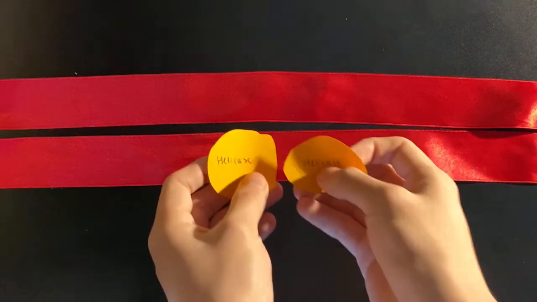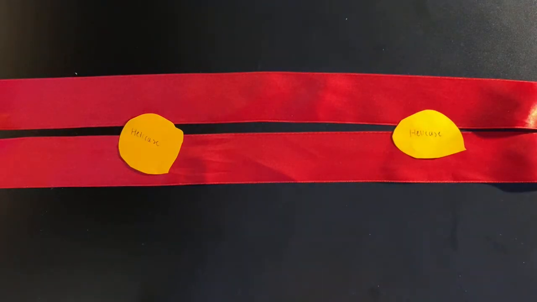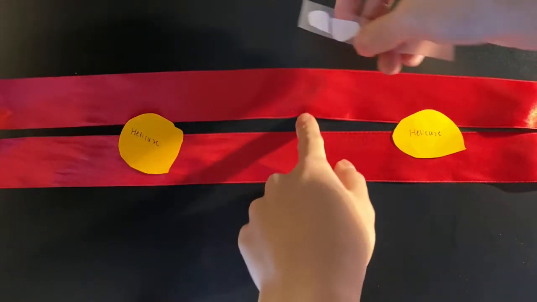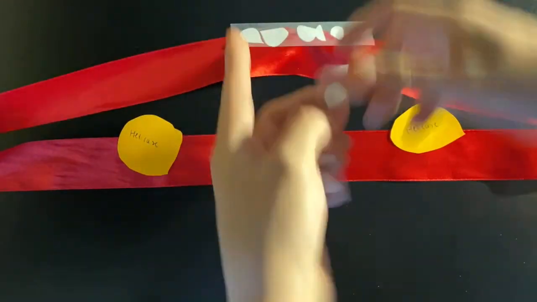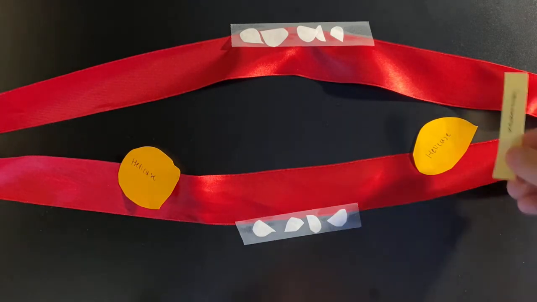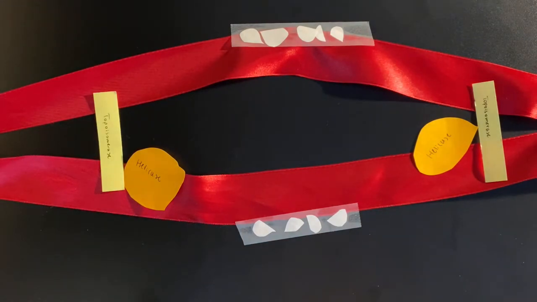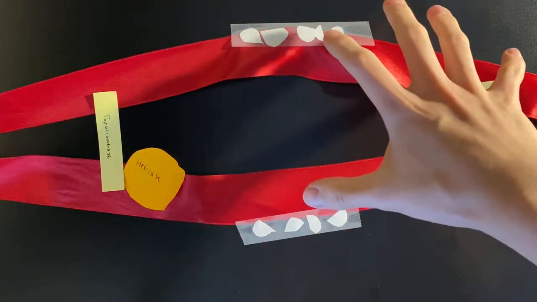To prepare for replication, the enzyme helicase first unzips the DNA so that hydrogen bonds are broken and the strands are separated. To keep them separated, single-stranded binding proteins attach to the strands. Outside of the helicase is topoisomerase, which keeps the DNA from supercoiling or overwinding. This causes the replication bubble, which expands outward on each side. Let's focus on this portion of the bubble.